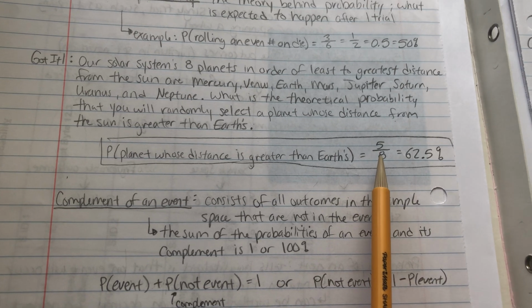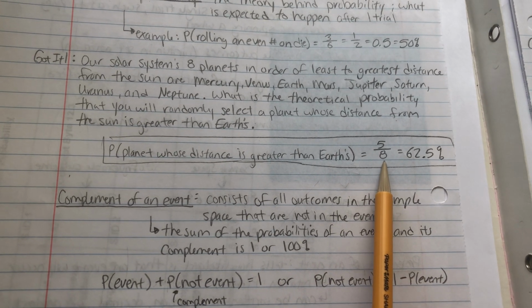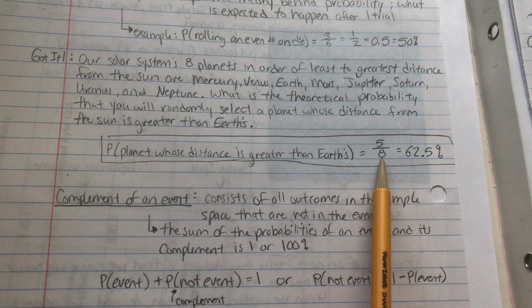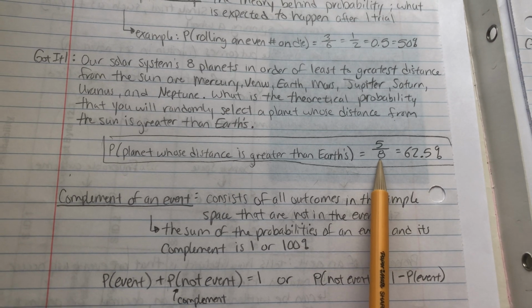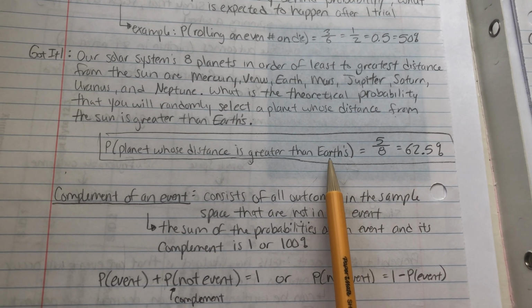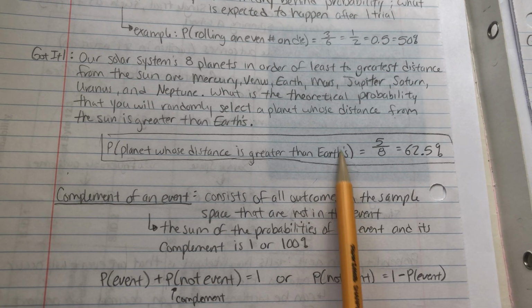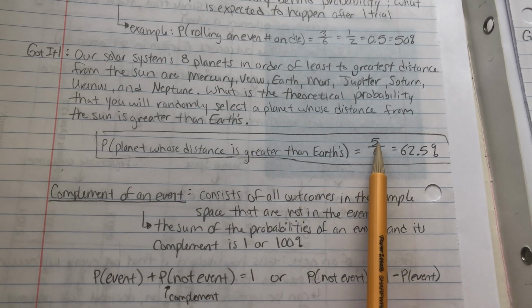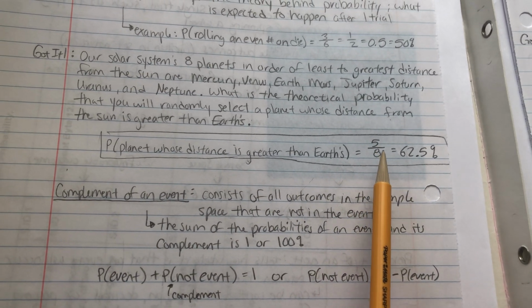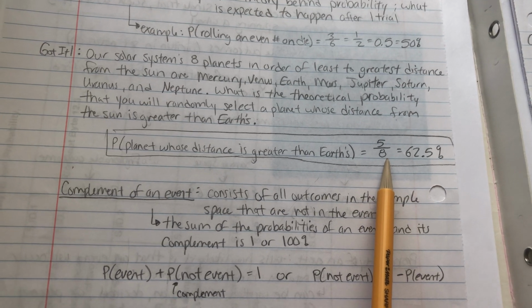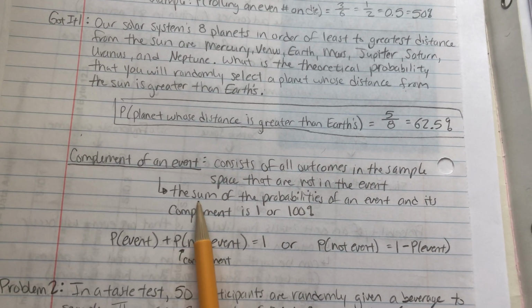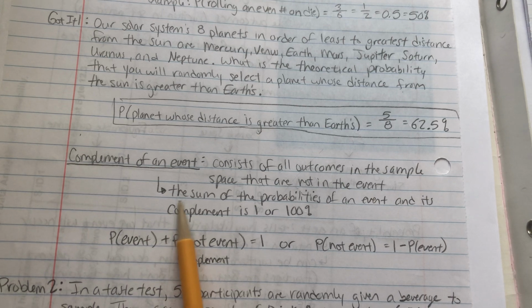5/8. If we want the complement of the event, then we would look at all of the planets whose distance is less than or equal to Earth's. So it's whatever we don't include. So instead of 5/8, it'd be the remaining 3/8. Okay, so that is why I put this little piece of information here.